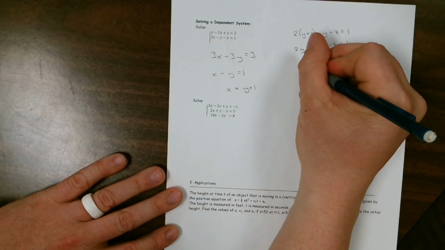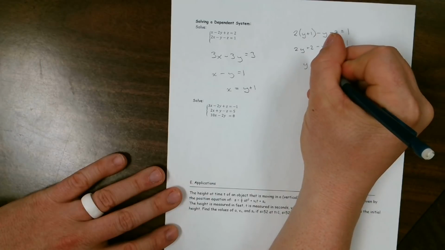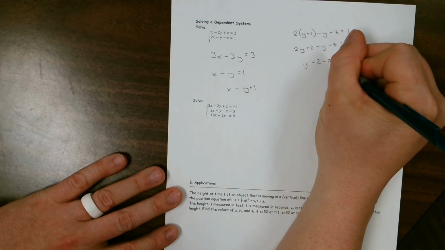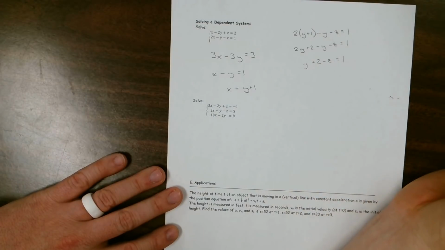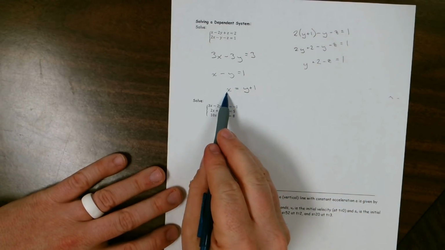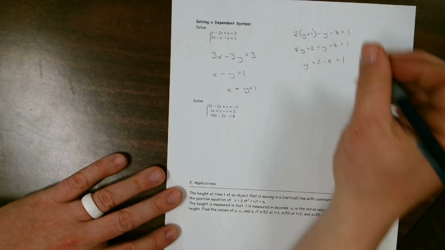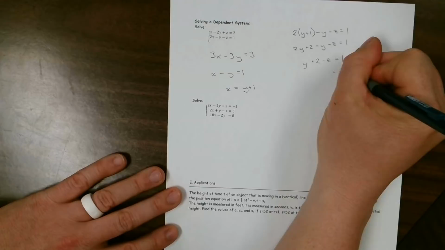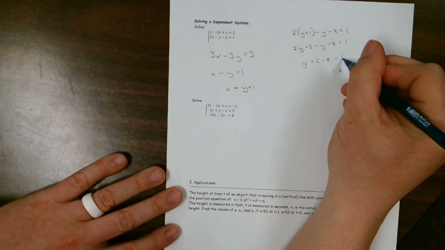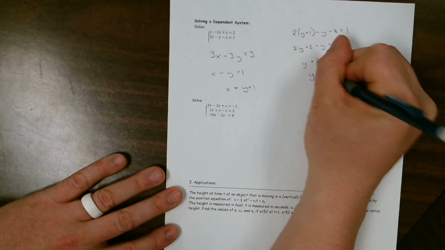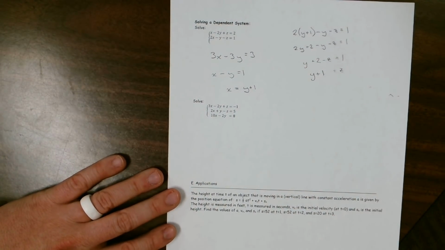2y minus y is y, plus 2, minus z is equal to 1. Now, since our x value is dependent on y, I'm going to solve for z dependent on y. I'm going to move my z over to the right side. So z, and now I'm going to move my 1 over to the other side. z is equal to y plus 1 as well.